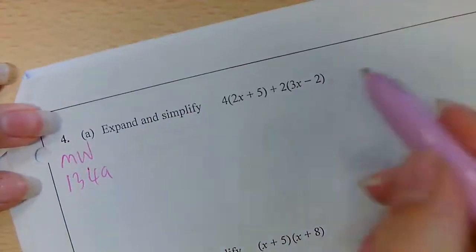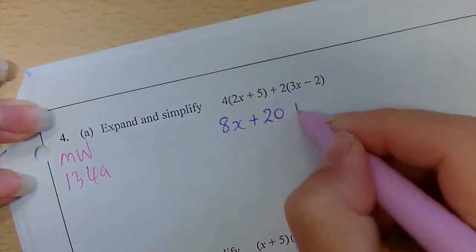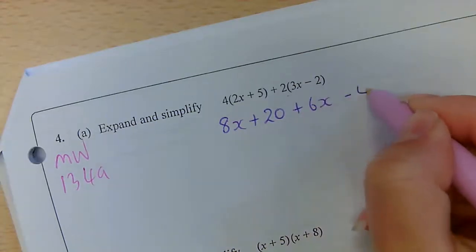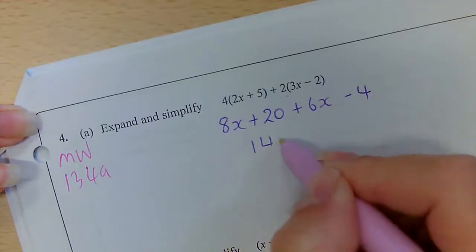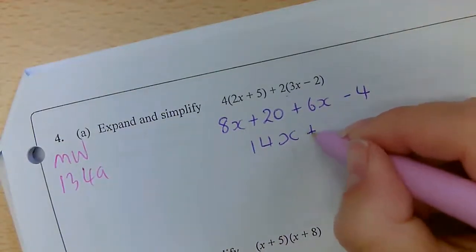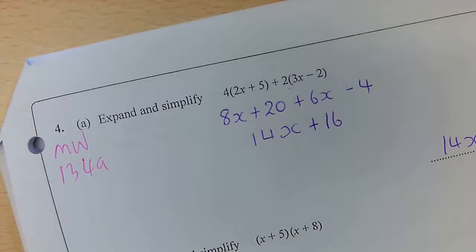Next question, expand and simplify. So what am I going to do here? Let's expand this. I'm going to have 8x plus 20 plus 6x minus 4. So I'm going to have 14x plus 16. Okay, so 14x plus 16 is going to be my answer there.